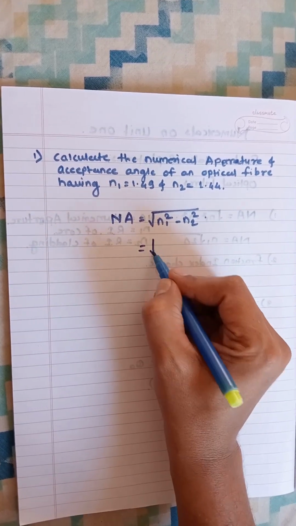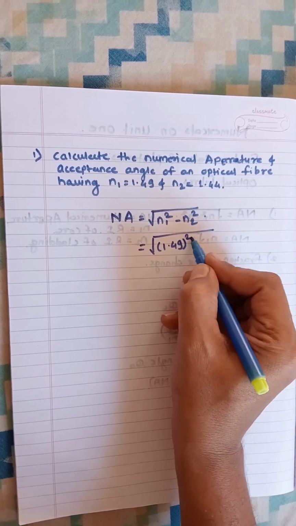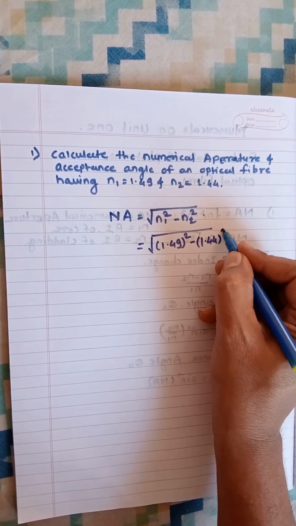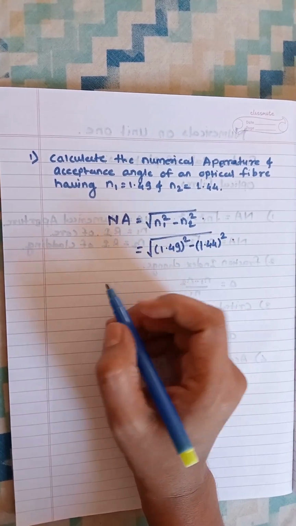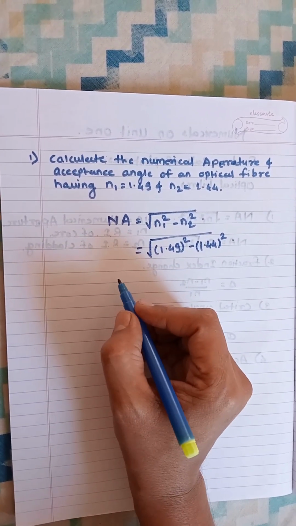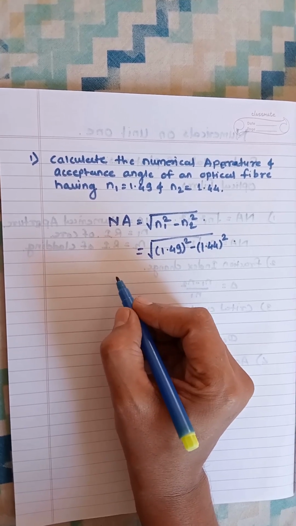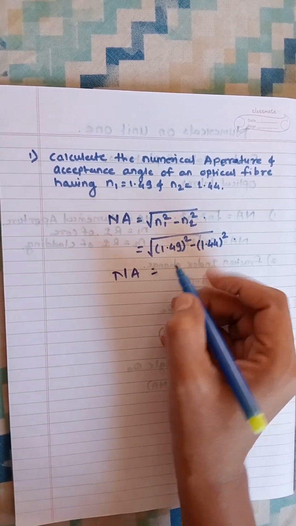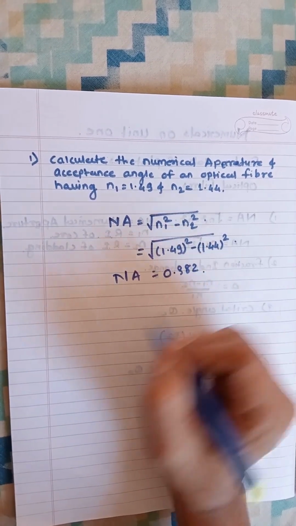What you will get? Square root of 1.49 square minus 1.44 square. So these are the easy calculations. You can use a scientific calculator in the exam. So by calculating this, you will get the answer 0.382. Isn't it very easy?